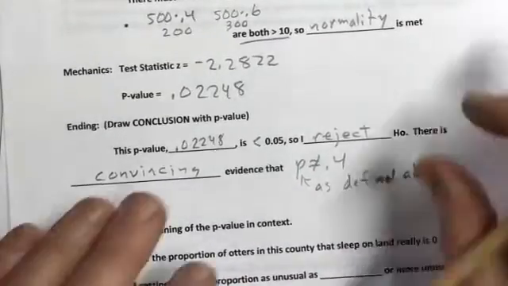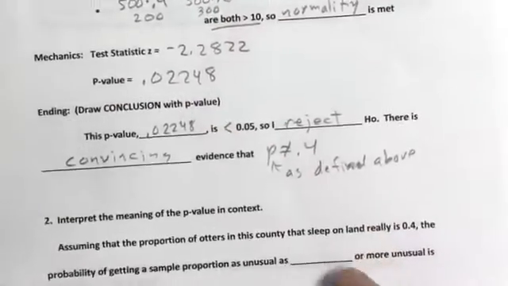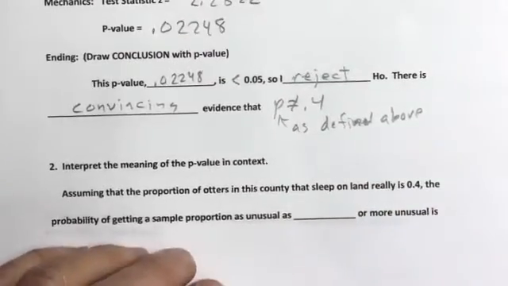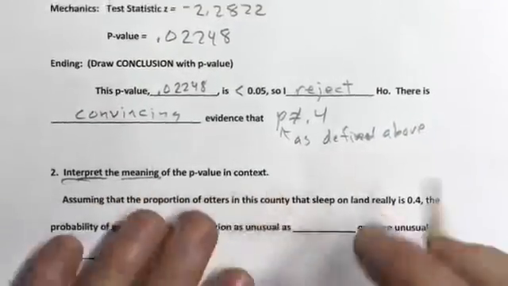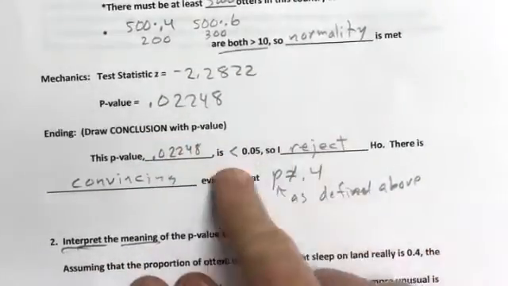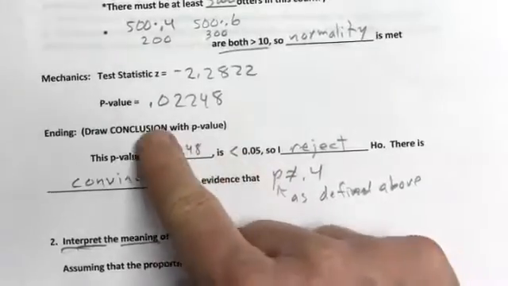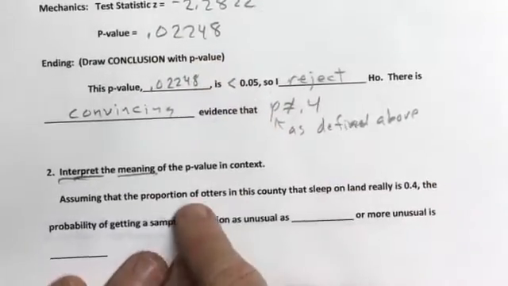Now, that is how you do a hypothesis test right there. That is the heart of the chapter. But there's also other things you need to know, one of which is to interpret the meaning of the p-value. This is drawing a conclusion with your p-value. Understand the difference between drawing a conclusion and interpreting.